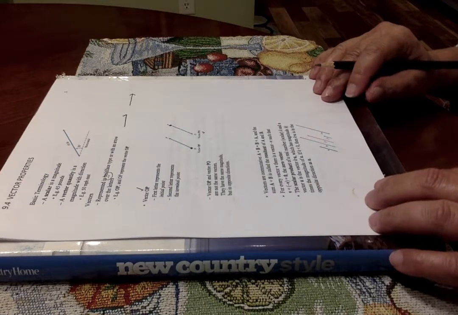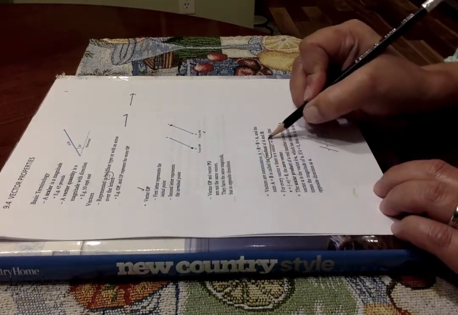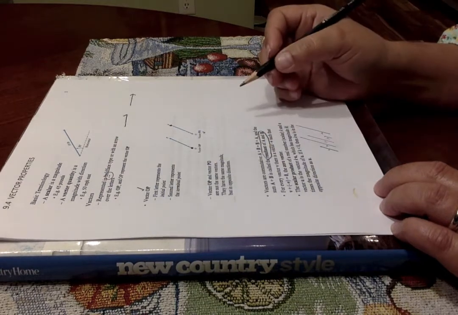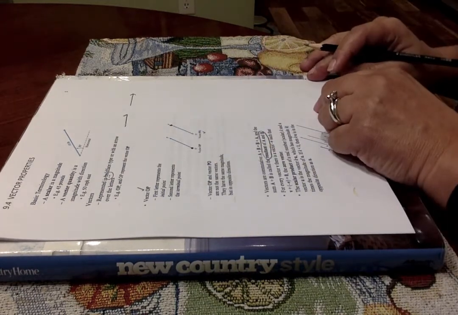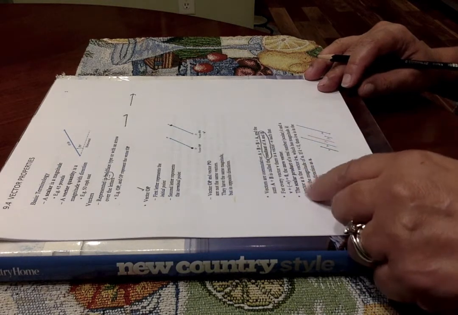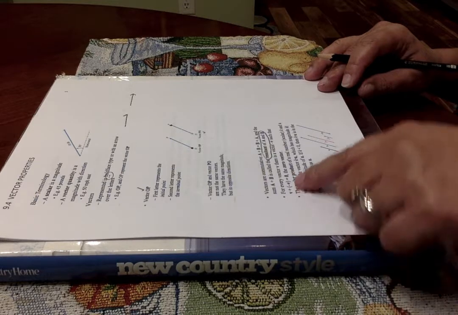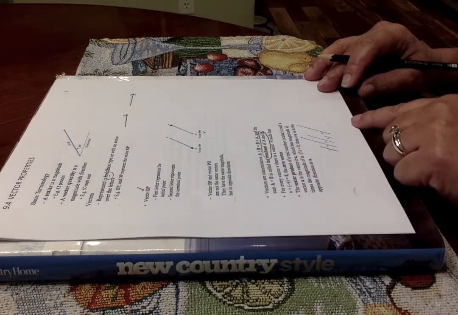When you're adding vectors, we call the sum of the vectors the resultant. Okay, so the resultant is just a new terminology for the word sum when you're summing two vectors together. And then some of these are just properties of vector arithmetic. When you take a vector and add the opposite vector to it, we get what's called the zero vector.